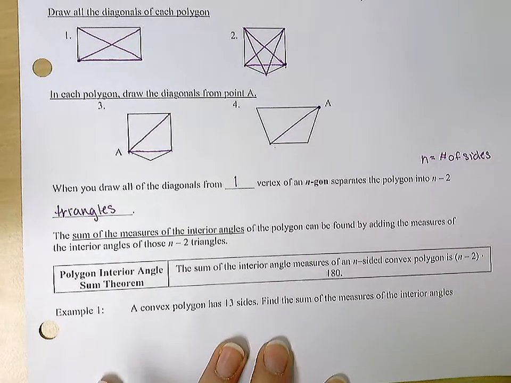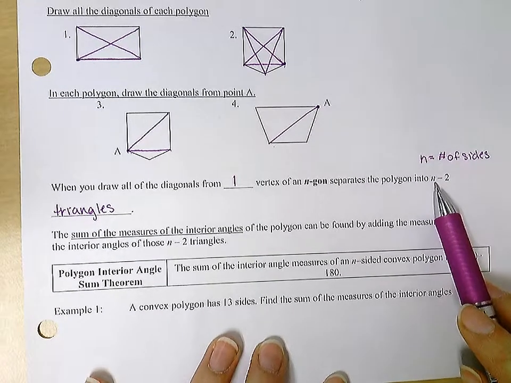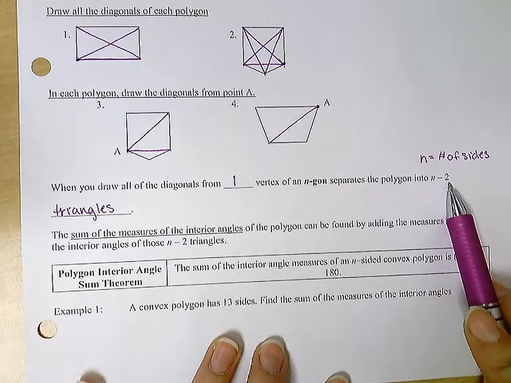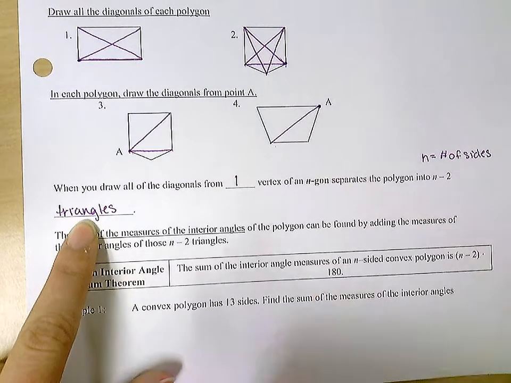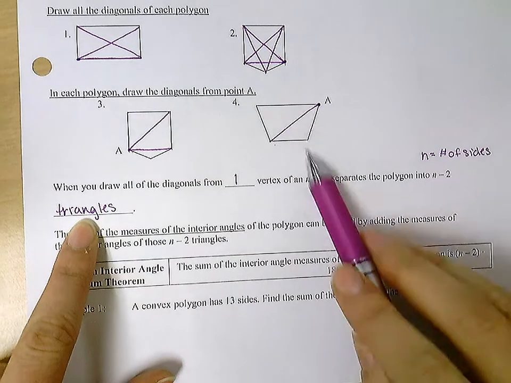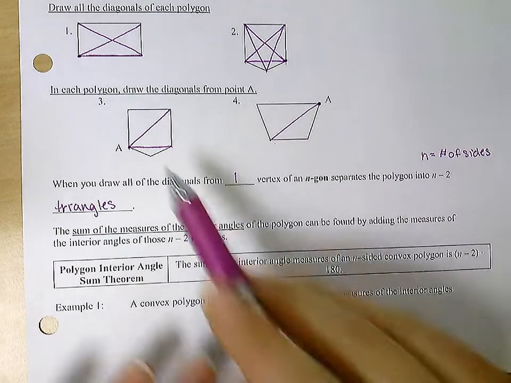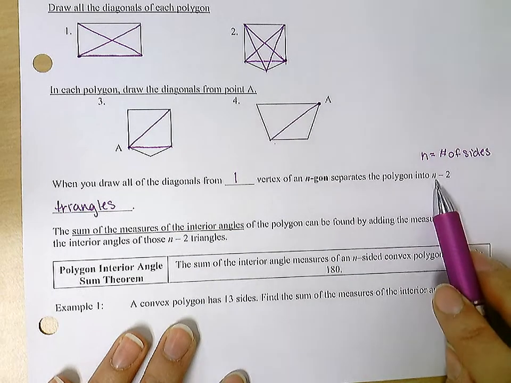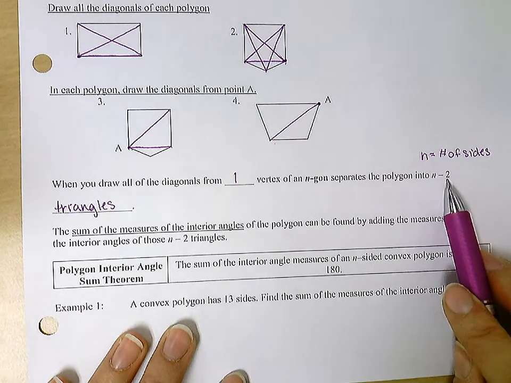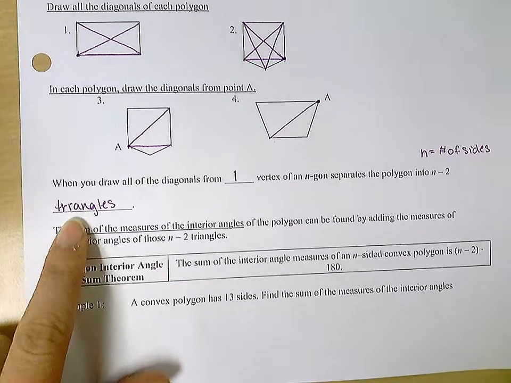So if I look at number 4 here, that figure has 4 sides, right? So if I plug in 4 for n, I would have 4 minus 2. Okay, that is 2. So your diagonal splits that into 2 triangles. Do you see that? In number 4, split into 2 triangles. If I look at number 3, I have 5 sides, right? So I would plug in 5 for n. So I have 5 minus 2 is 3. So my diagonal should split it into 3 triangles. Okay, do you see those?